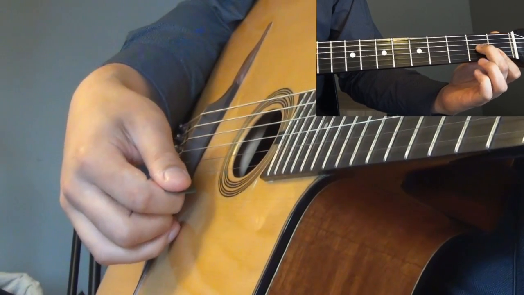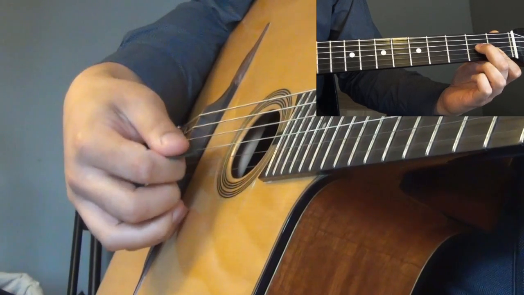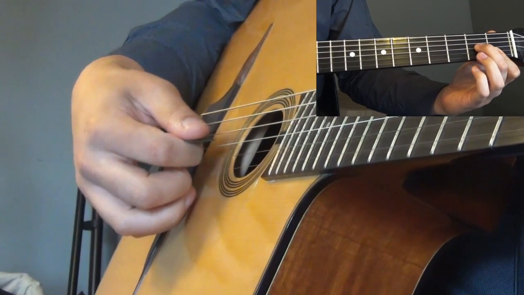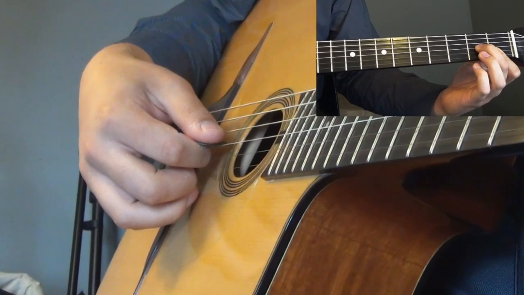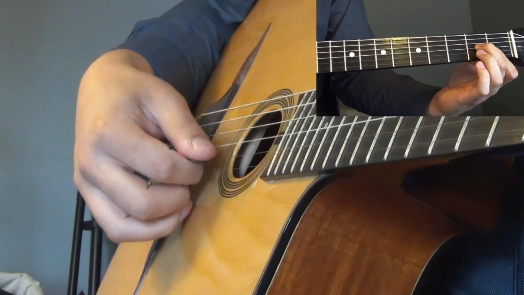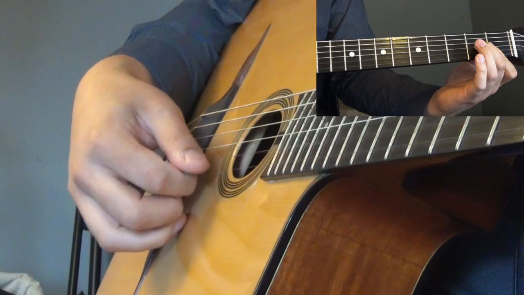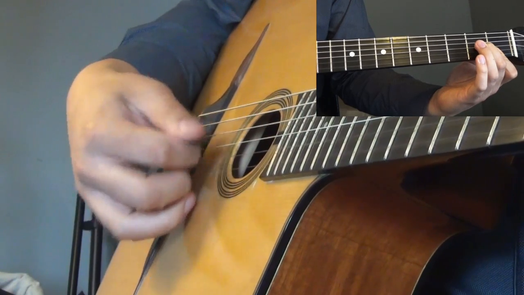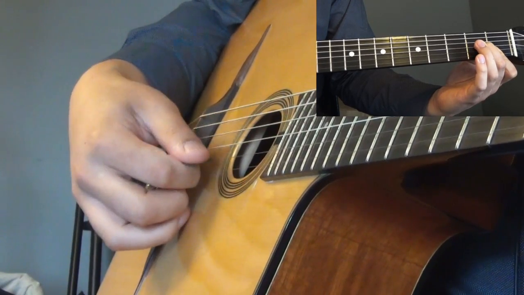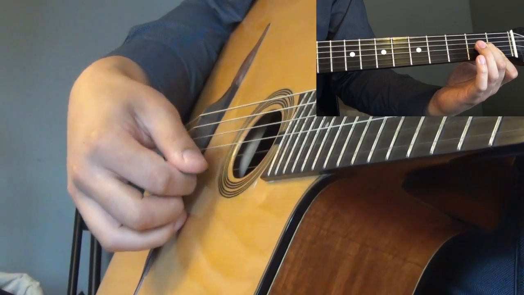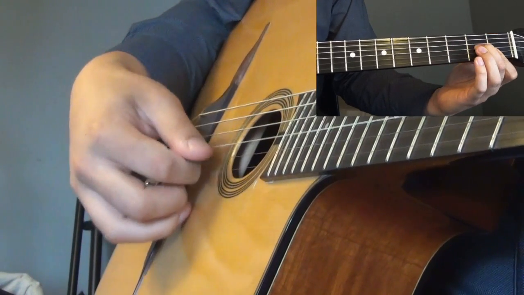So step 1 would be to play up on the high E string and then play 3 rest strokes, starting on the G string. So just do this.